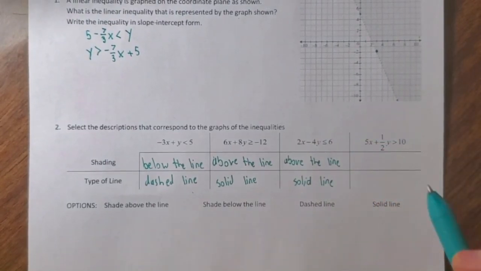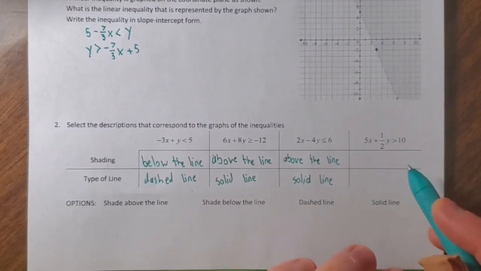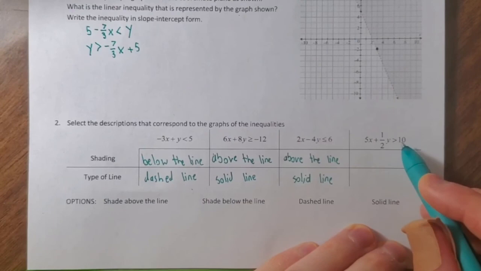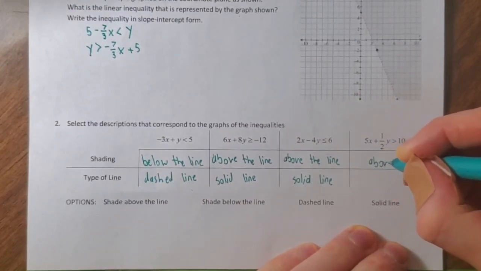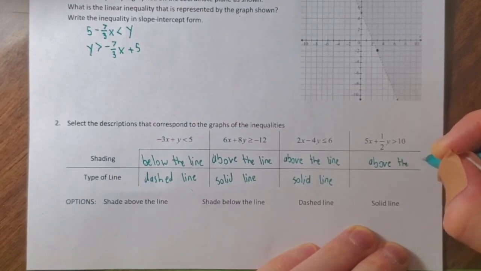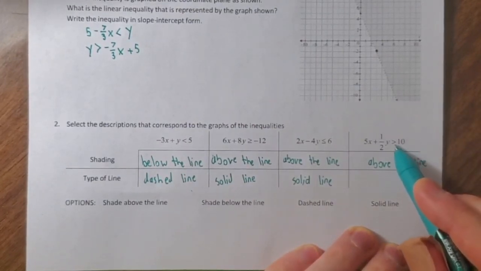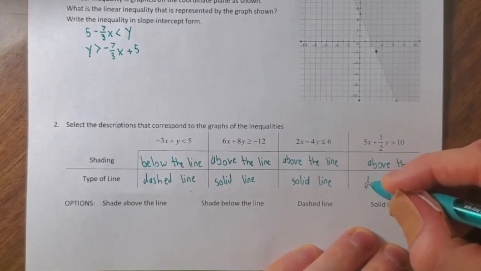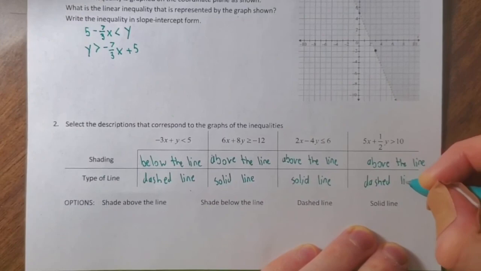Alright, our last one, after we move our 5x to our right-hand side there, we can see that we'll have a y is greater than. So again, we're going to shade above here. And now we have a strictly greater than, which is going to result in a dashed line, since our line itself won't be included in our solution.